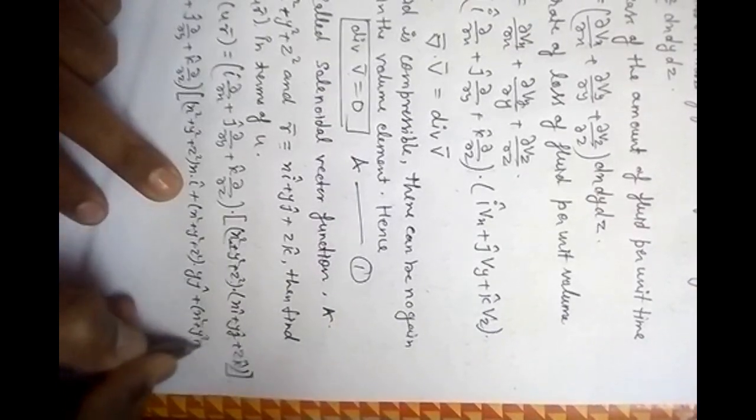Okay, so this is x square plus y square plus z square into xi, x square plus y square plus z square into yj, and x square plus y square plus z square into zk.